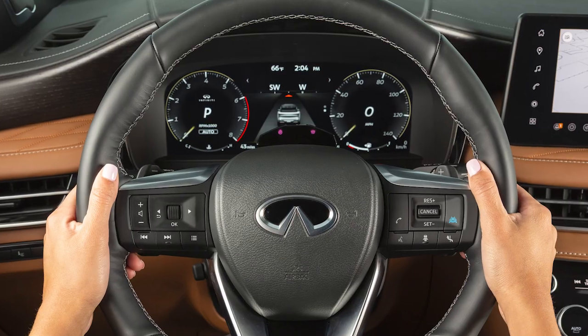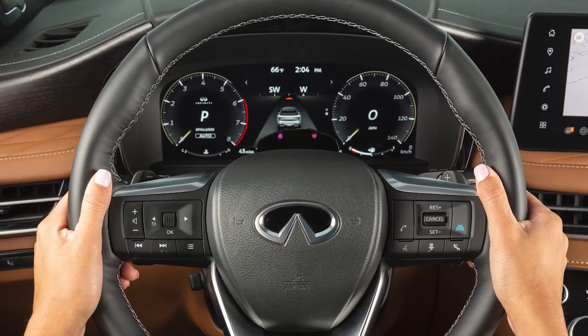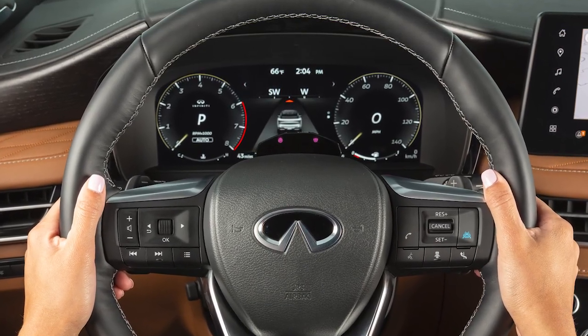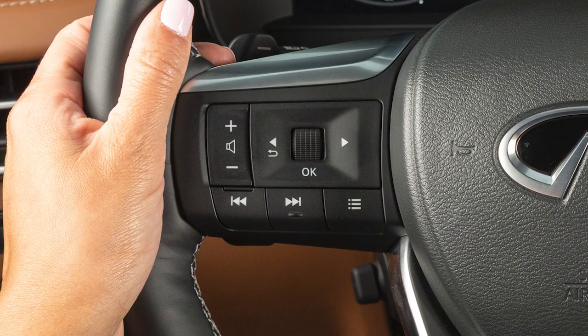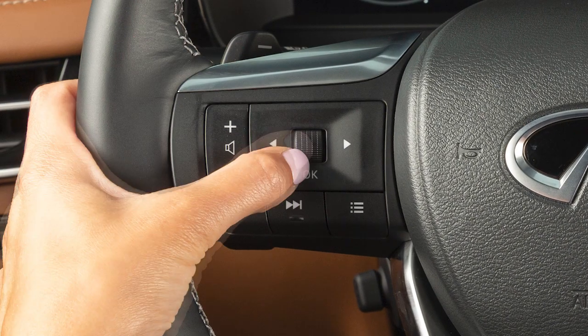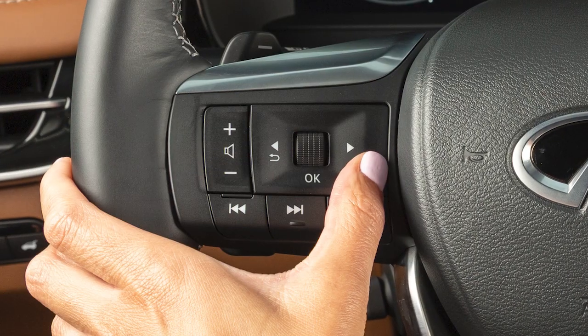Your vehicle is equipped with a vehicle information system that monitors a host of vehicle functions. The vehicle information display is located here. The vehicle information display can be changed using the dial and buttons on the steering wheel.